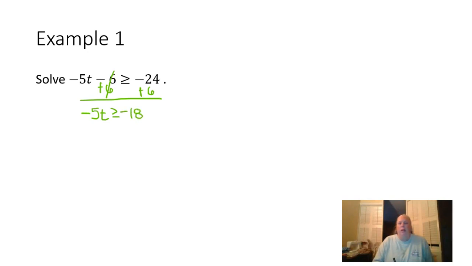Alright, still solving for t, we're going to divide by a negative 5. Now when I divide by a negative number, my sign has to change around in the other direction. So in my next step, I'm going to turn it around. These are going to cancel. We're left with t. This is now less than or equal to, and over here, the two negatives will cancel out, so we're going to have a positive 18 divided by 5.